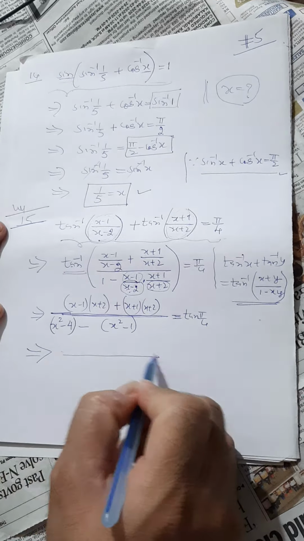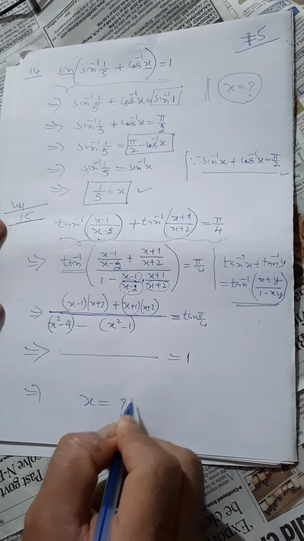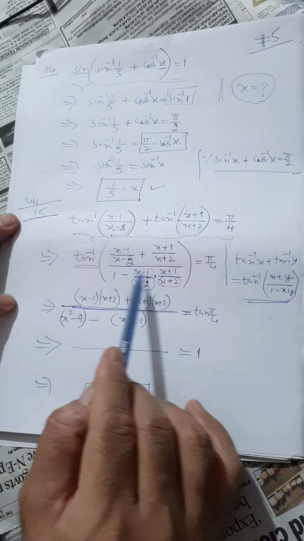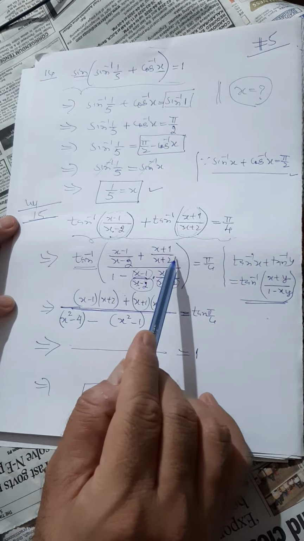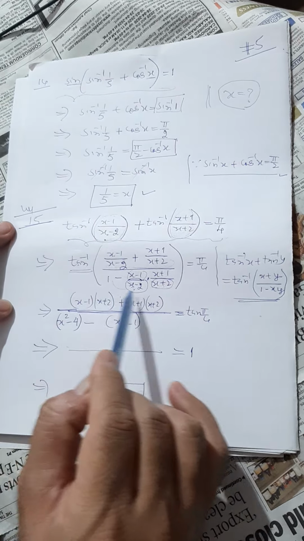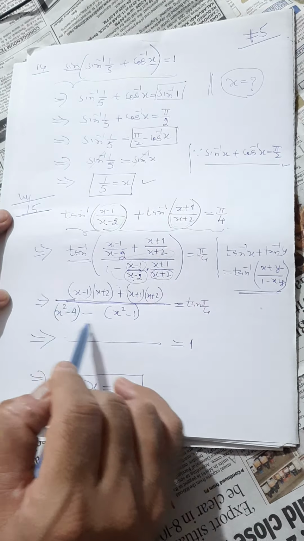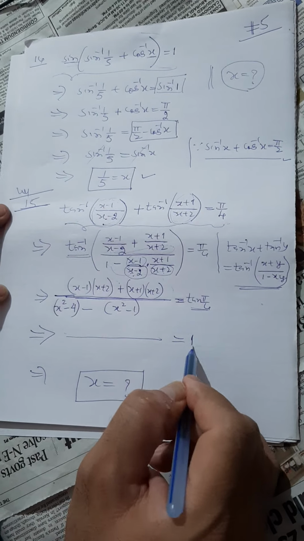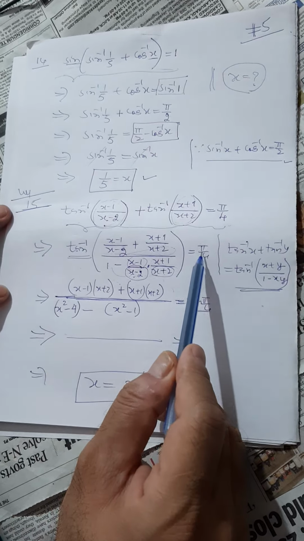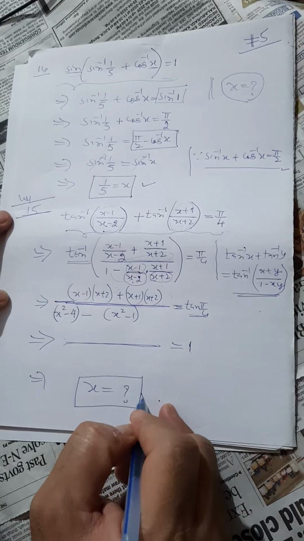Now you just simplify this, this is 1, so you'll get the value of x finally, right? This is what you need to do. I repeat this portion, (x plus y) upon (1 minus xy). Take cross multiplication, so here the LCM is x square minus 4. After taking the x square minus 4 LCM with this, it will get cancelled from numerator and denominator. Now this portion you can simplify, tan pi by 4 is 1. I have taken tan inverse to the right hand side, so it becomes tan. So this is 1. Now you just simplify this, so you'll get the value of x.